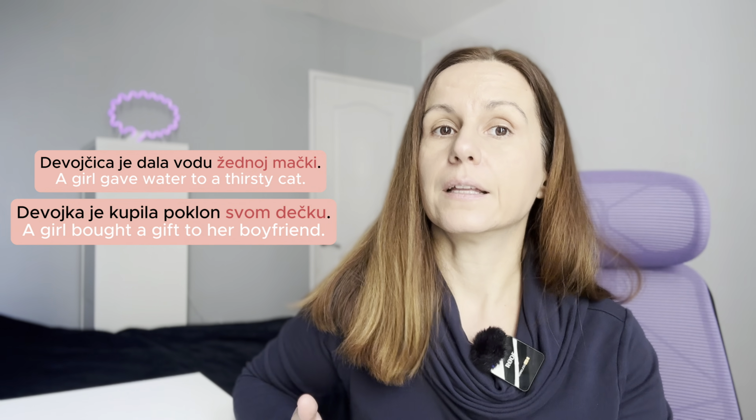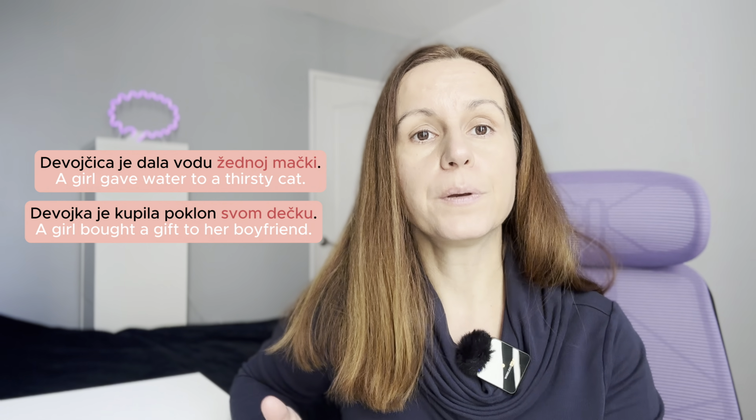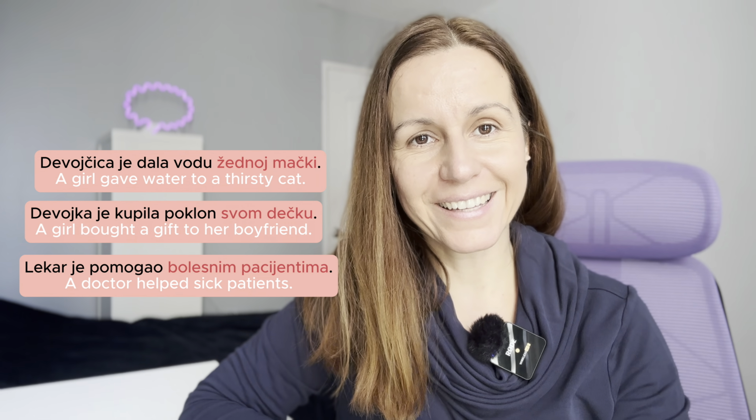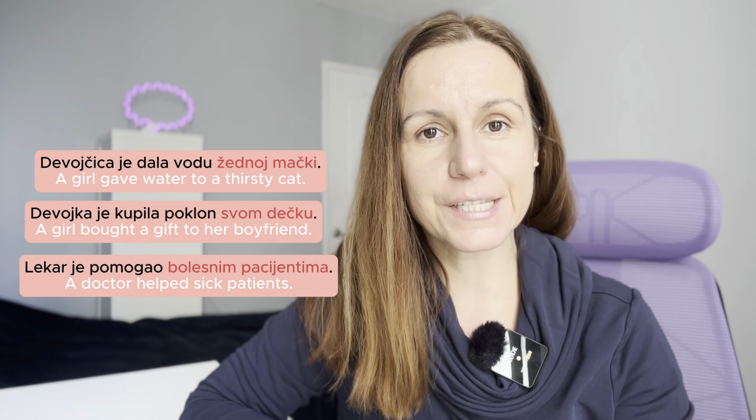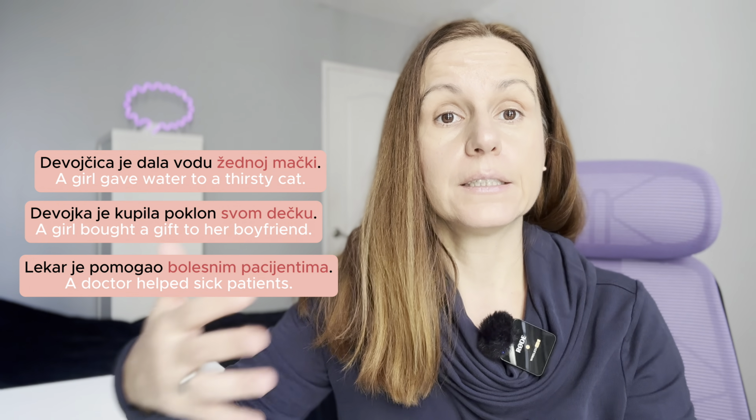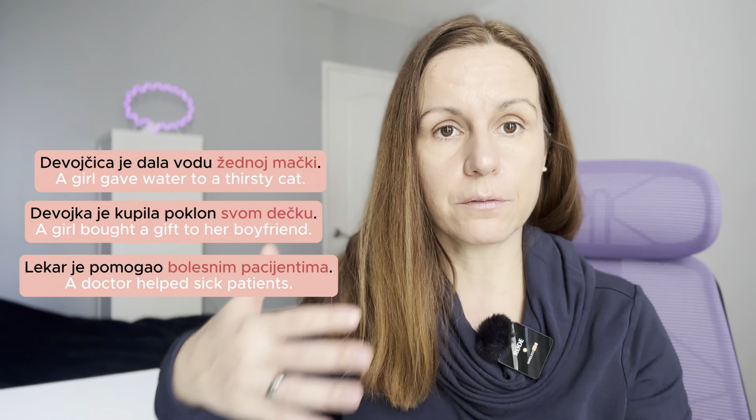Devojčica je dala vodu žednoj mački. Devojka je kupila poklon svom dečku. Lekar je pomogao bolesnim pacijentima. You see how the highlighted words here indicate the recipient of the action. The dative case is commonly used with the verbs that describe these types of actions.